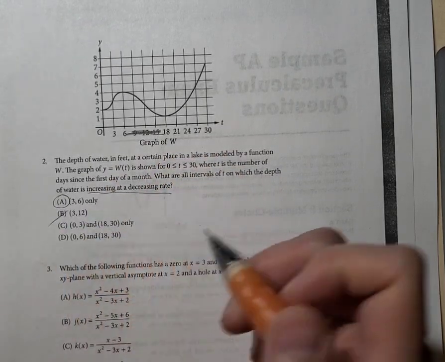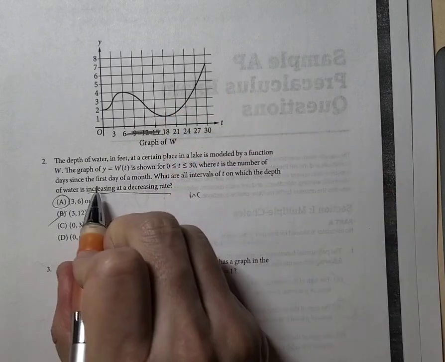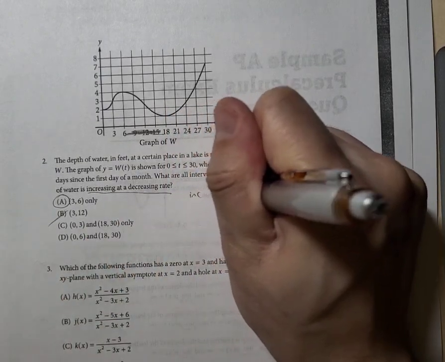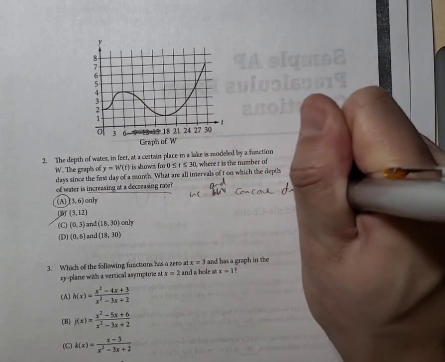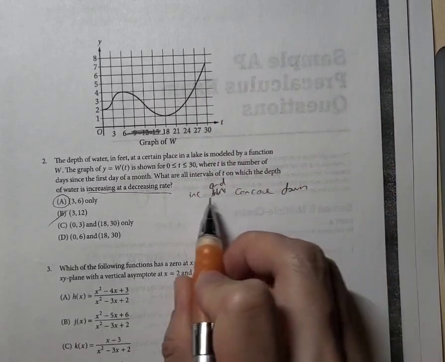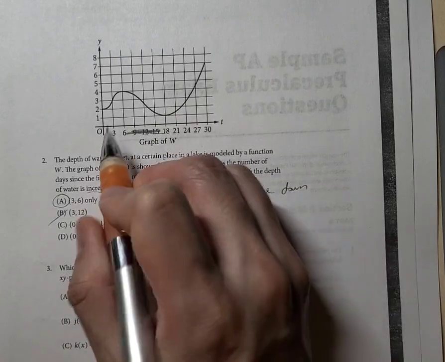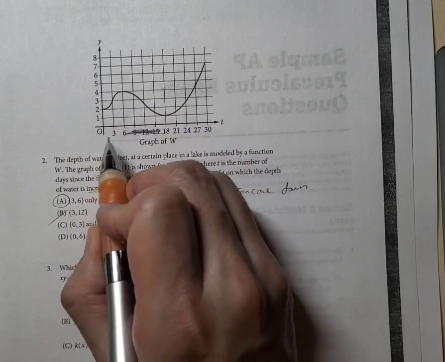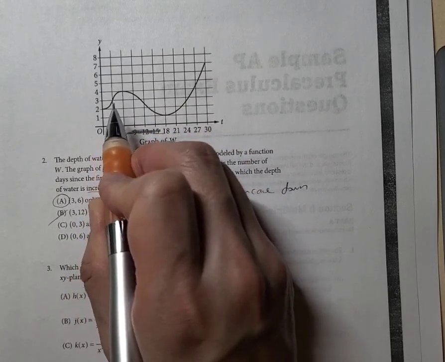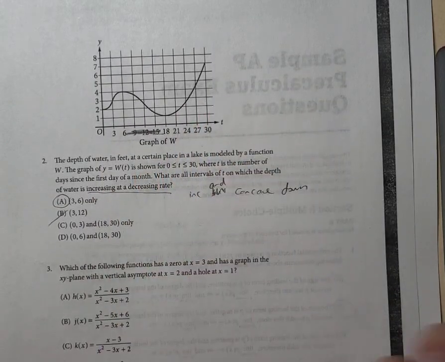Okay, now if you remember, this sounds related to concavity. It says it's increasing, and concave down. When it's increasing but at a decreasing rate, it's concave down. So over here, it's increasing and concave down. Over here, from 0 to 3, it's increasing but concave up, so that doesn't match this, right? And over here, again, it's increasing but concave up, so that doesn't work either.